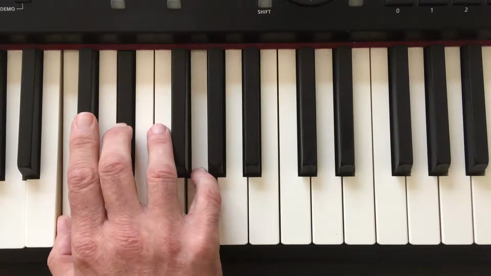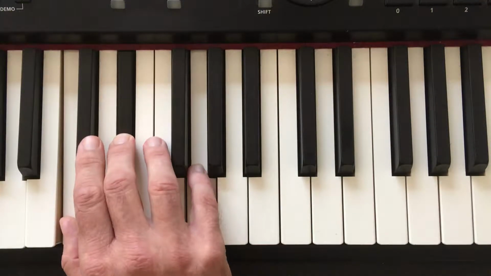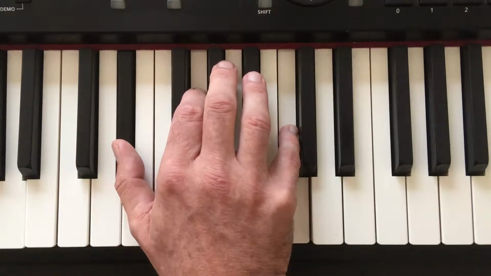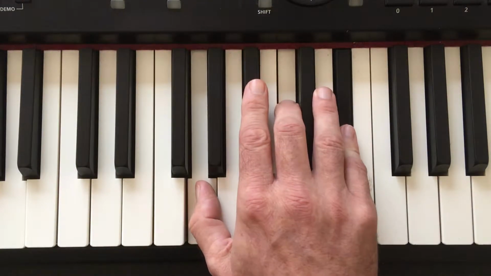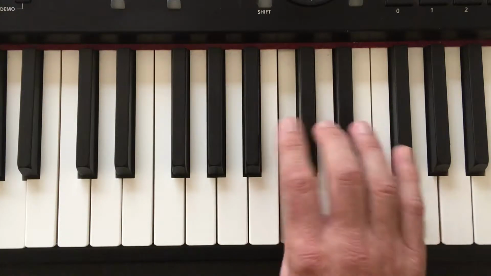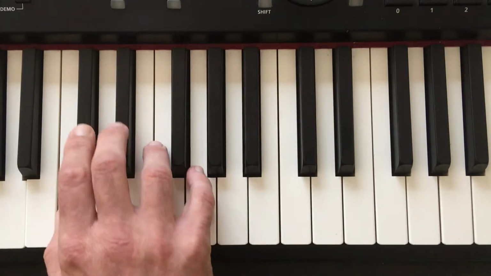root inversion again. Now to practice your inversions, simply do like this. Root, first, second, root, root, second, first, and root.